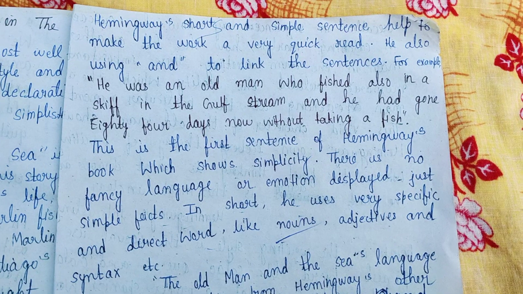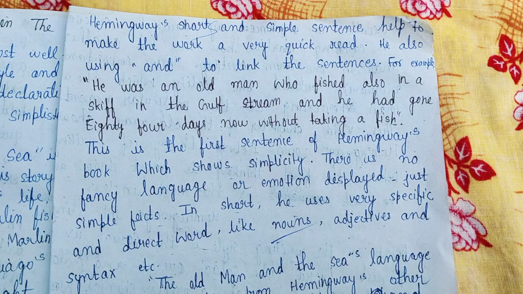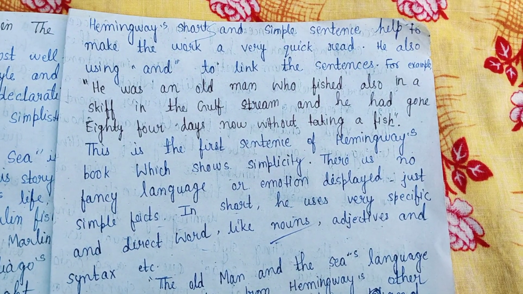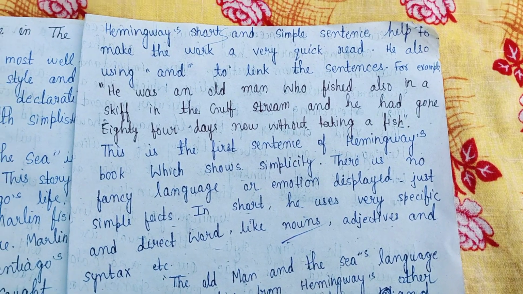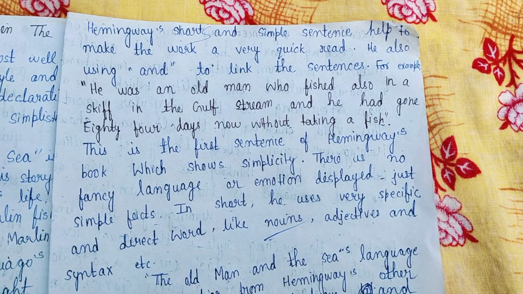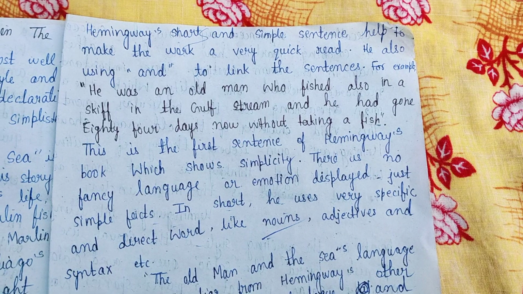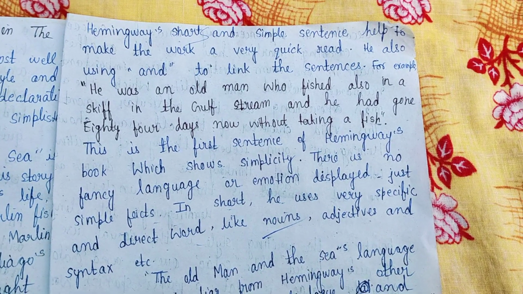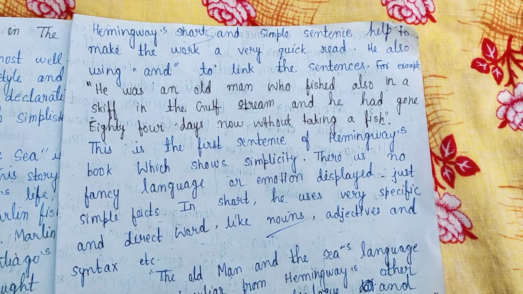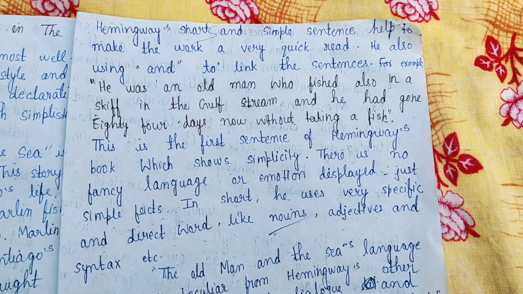For example, "He was an old man who fished alone in a skiff in the Gulf Stream, and he had gone 84 days now without taking a fish." This is the first sentence of Hemingway's book, which shows simplicity. There is no fancy language or emotions displayed, just simple facts. In short, he uses very specific and direct words like nouns, adjectives, and syntax, etc.